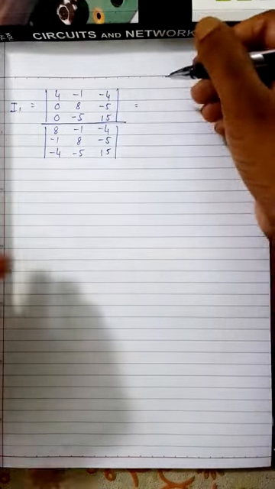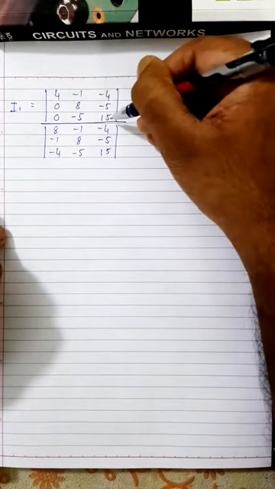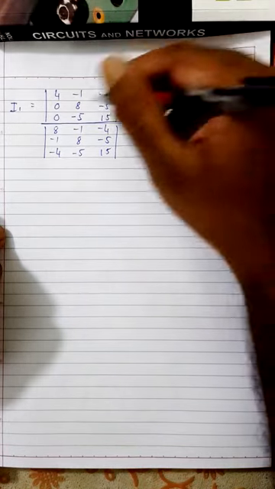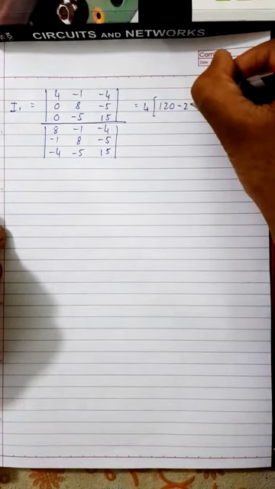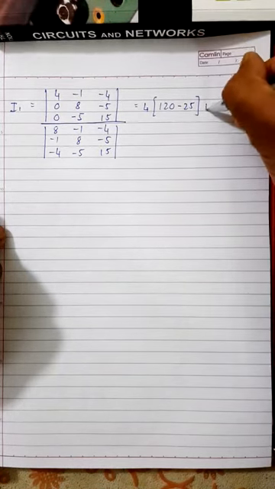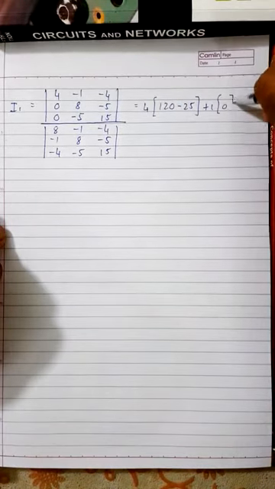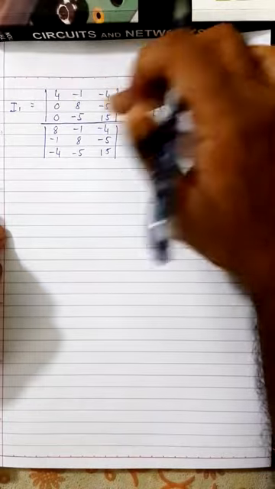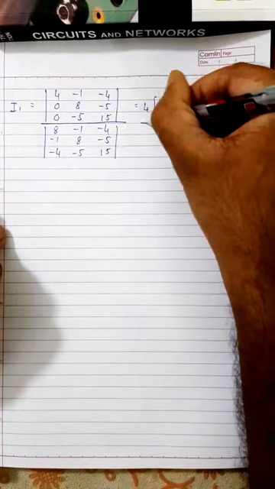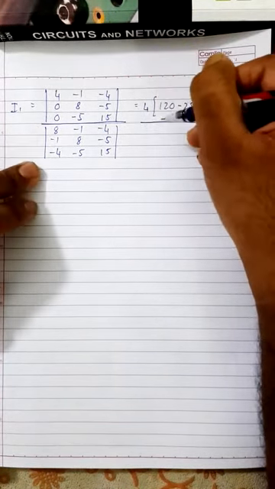So this is equal to, let's do this question. It will be 4 into, here 8 into 15 is how much? 120, right? So 120, and this is minus 25. So 4 into 120 minus 25 plus 1 into 0 plus 1 into 0 and minus 4 into 0. This is the numerator.